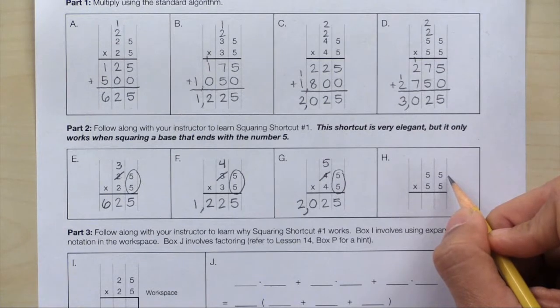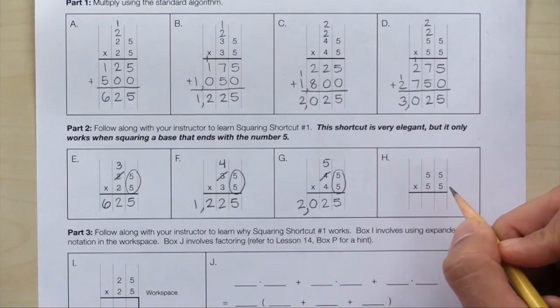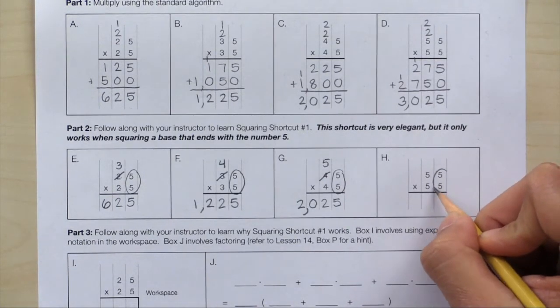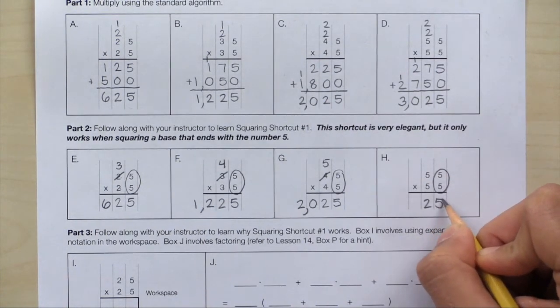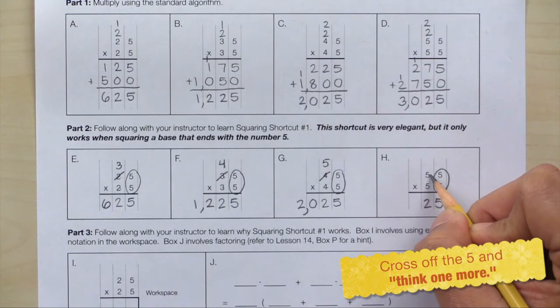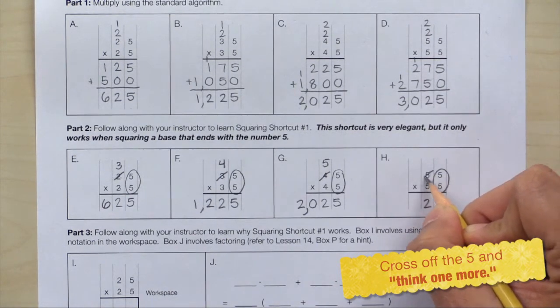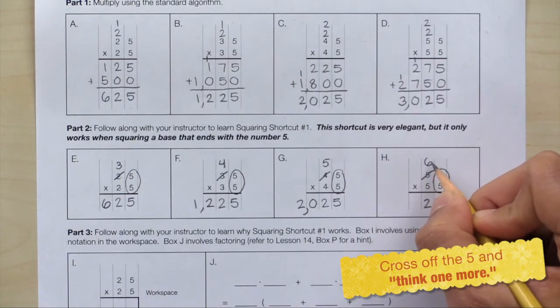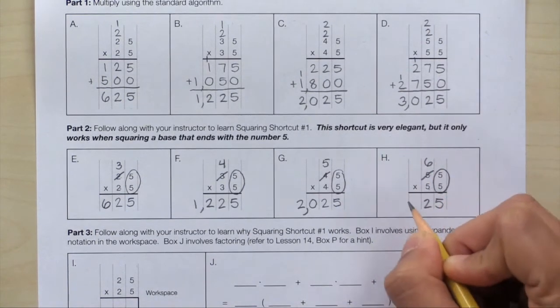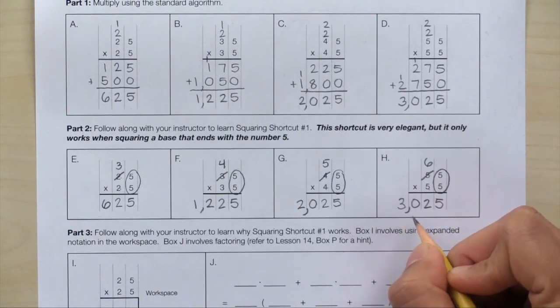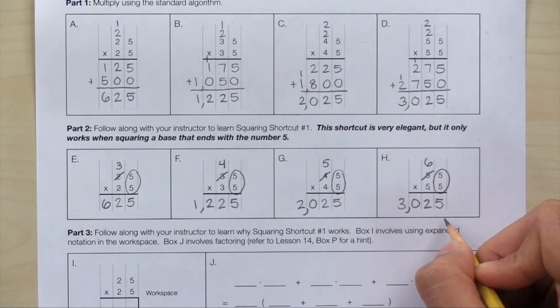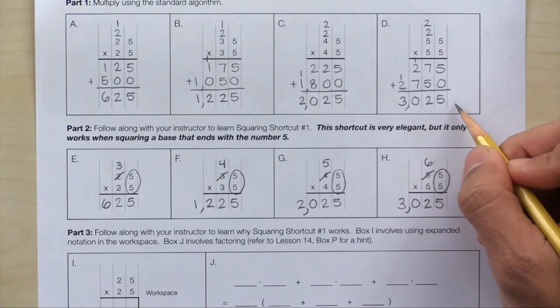Last example, box H. Here is 55 squared. So let's circle 5 times 5. That gives us 25. Next, cross off this 5 and think one more. 1 more than 5 is 6. And 6 times 5 gives us 30. Final answer, 3,025, just like it says here in box D.